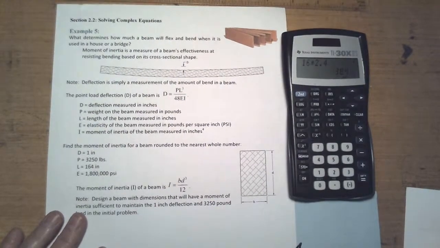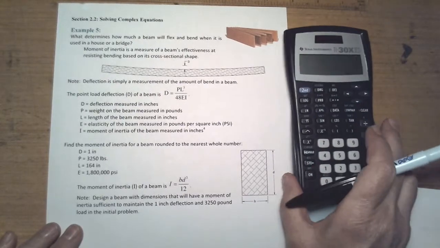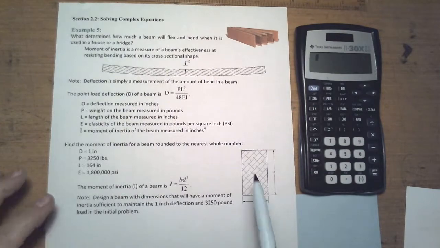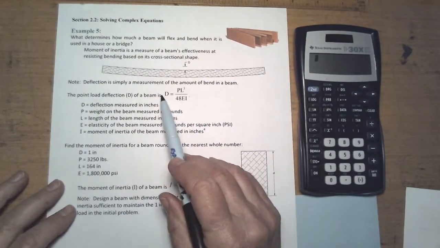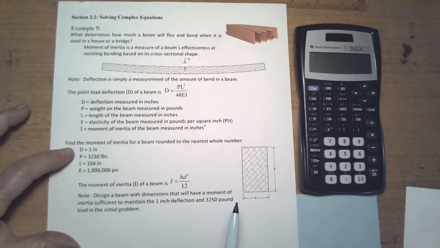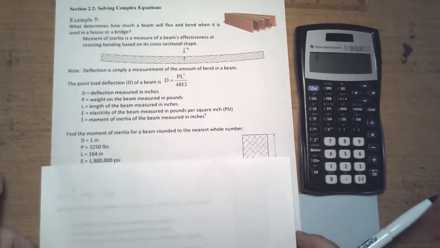This is our final example on section 2.2. We're going to be doing example number 5. And example number 5 has two parts to it. On the first part, we're going to be using the formula for deflection of a beam given this information right here. I'm going to use some scrap paper to do this.